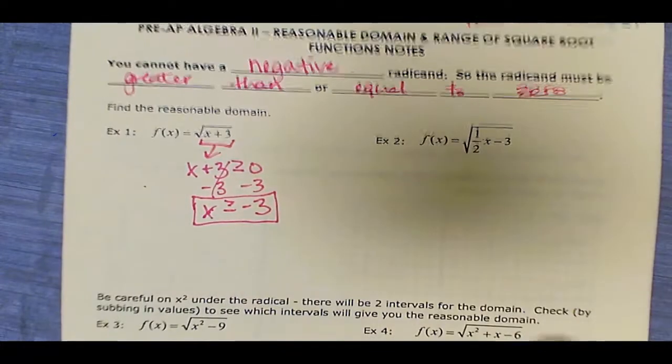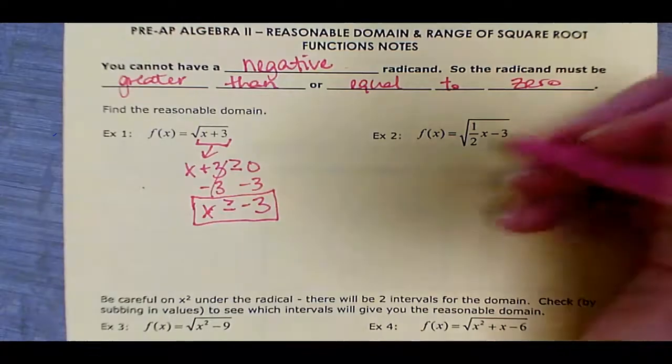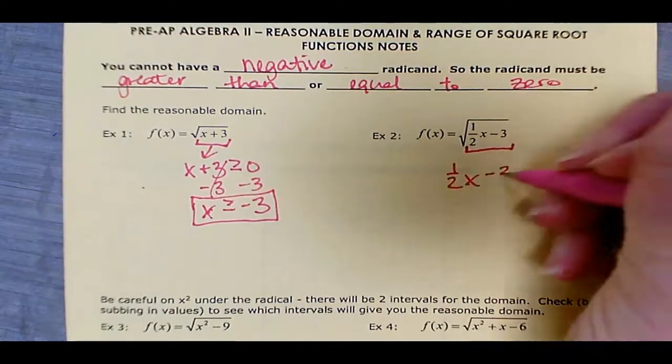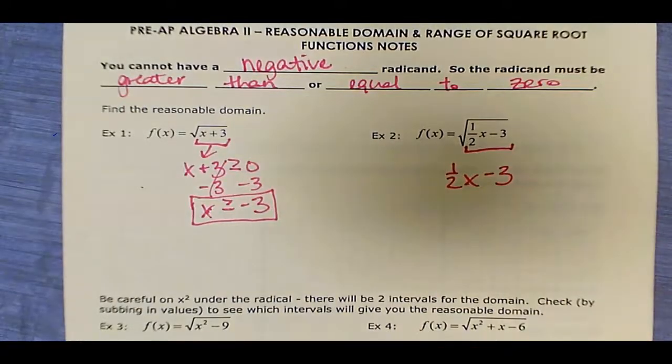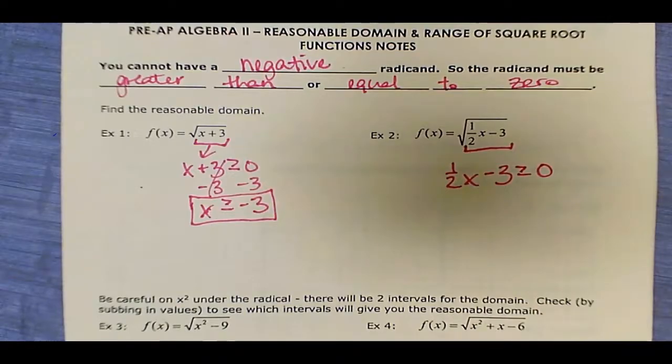So let's look at number 2. Pause the video and identify the radicand and set it greater than or equal to 0. So we should identify the radicand. It's 1/2 x minus 3, and we should set it greater than or equal to 0 to ensure that it's not a negative number. It needs to be positive. So that's what you should have. Now I want you to pause your video again and try to solve for x to find the reasonable domain. Pause your video.